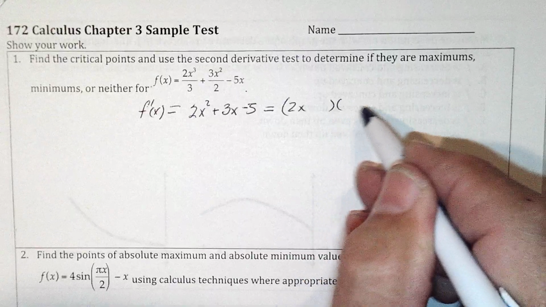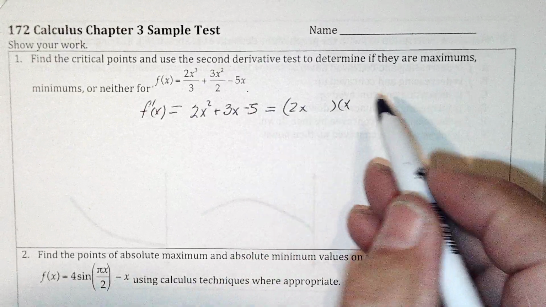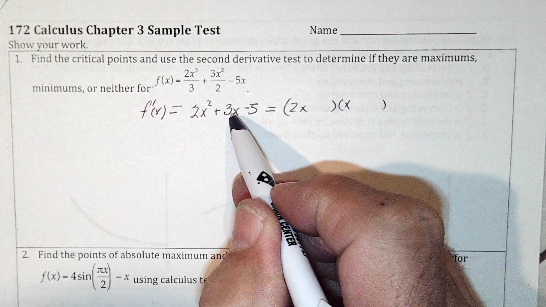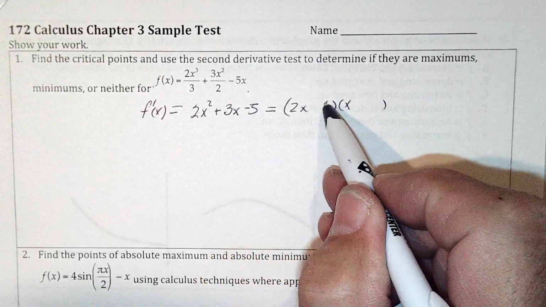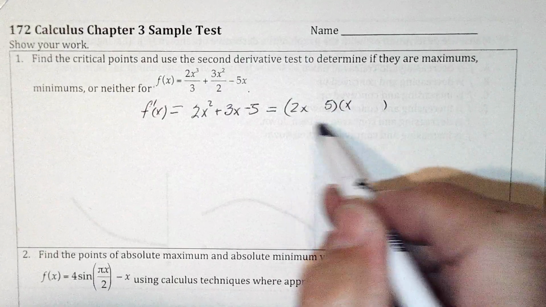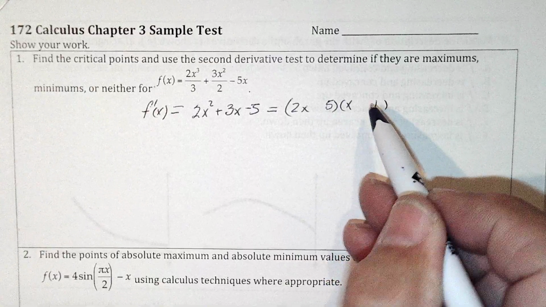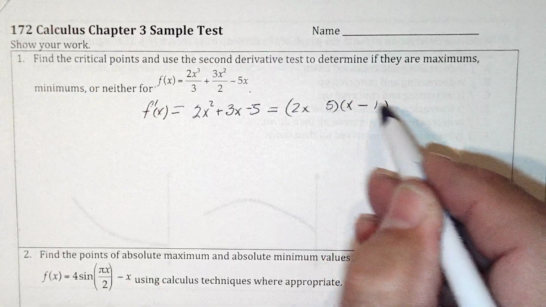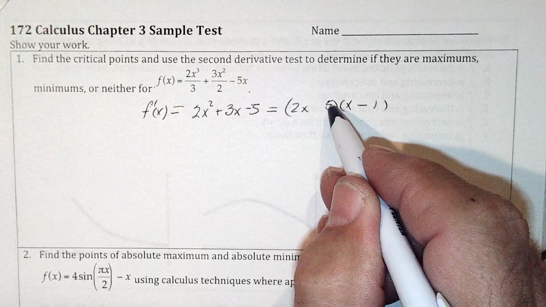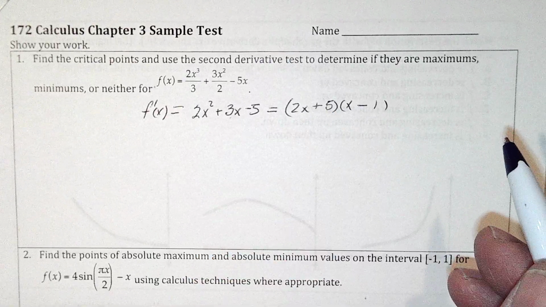2x and x and minus 5. Let's see, to get 3, I'll probably put the 5 here, so that'd be 5x, and 2 times 1. One of these has to be minus, I believe it's the minus 1, so minus 2x plus 5x will give a 3x in the middle.